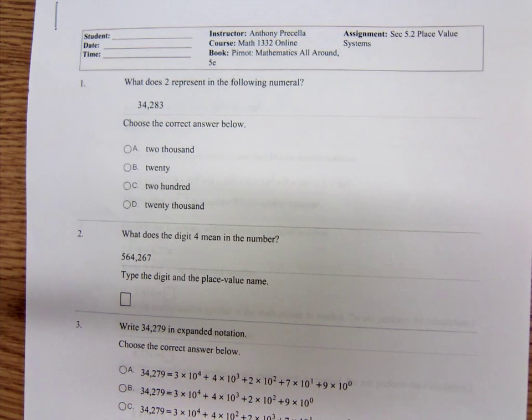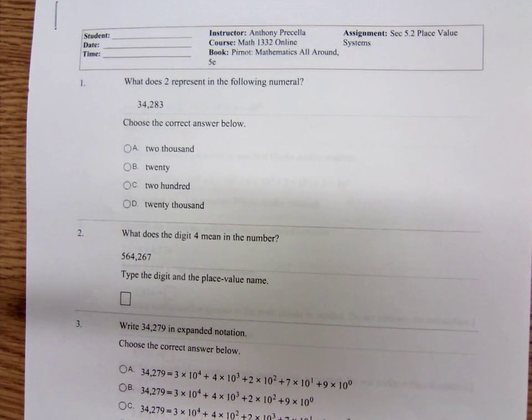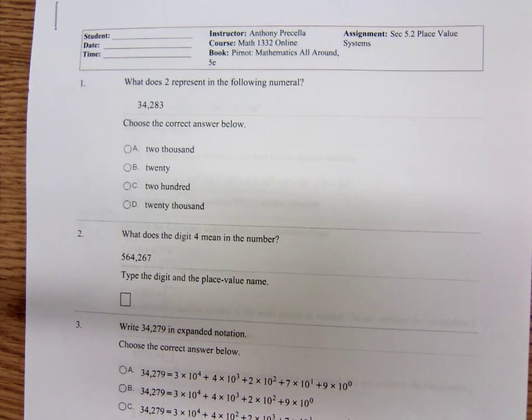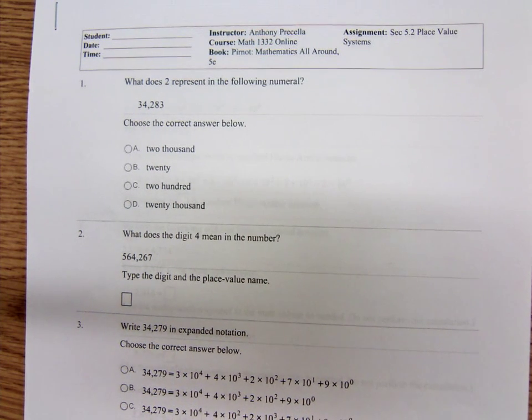Good morning. This is Mr. Precella, and today we're going to be discussing place value systems. In particular, the numeration system we use, the Hindu-Arabic numeration system. Our number system has place value, unlike those systems we saw the other day, the Egyptian and the Chinese numeration system.